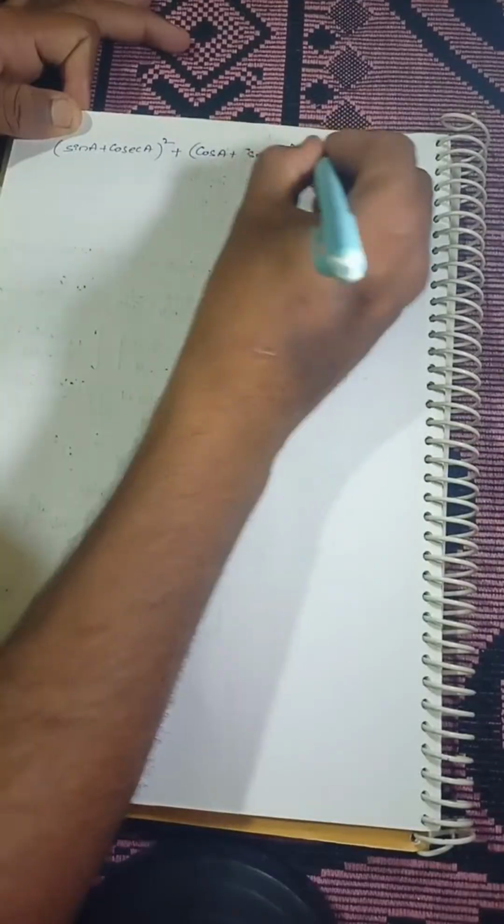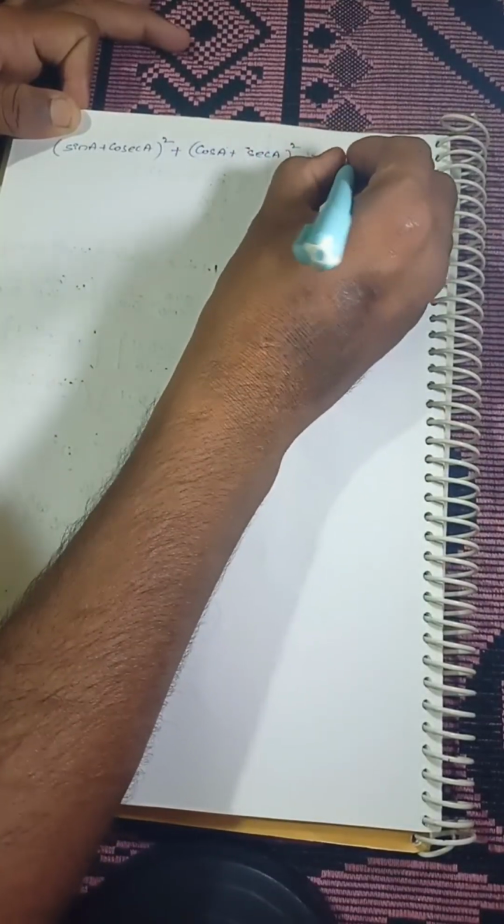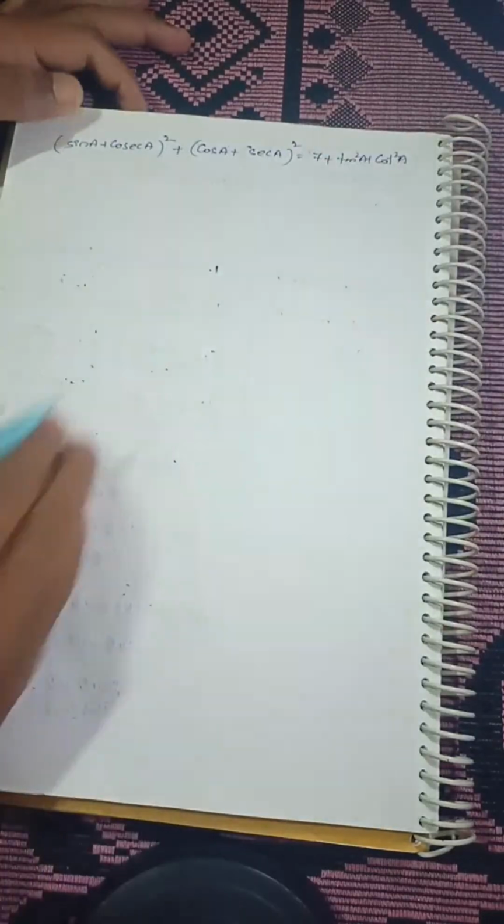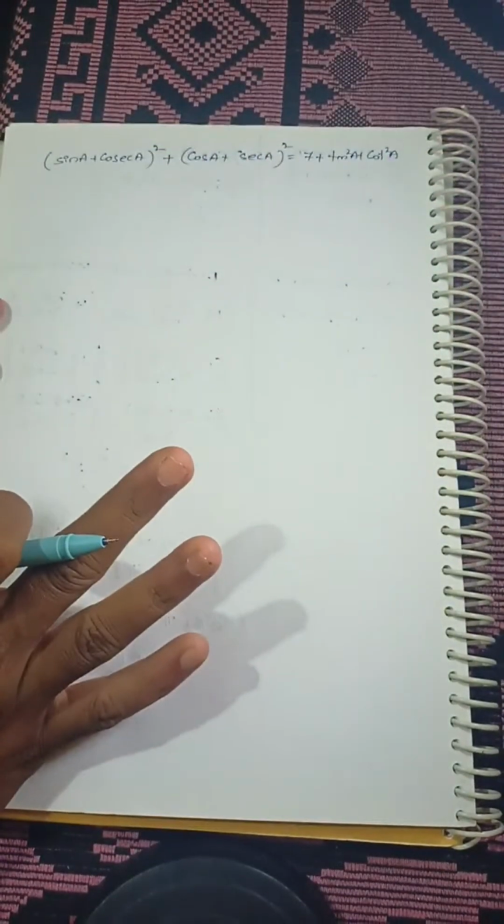We have to get the answer 7 plus tan square a plus cot square a. We have to take LHS and get the answer RHS. That's it.